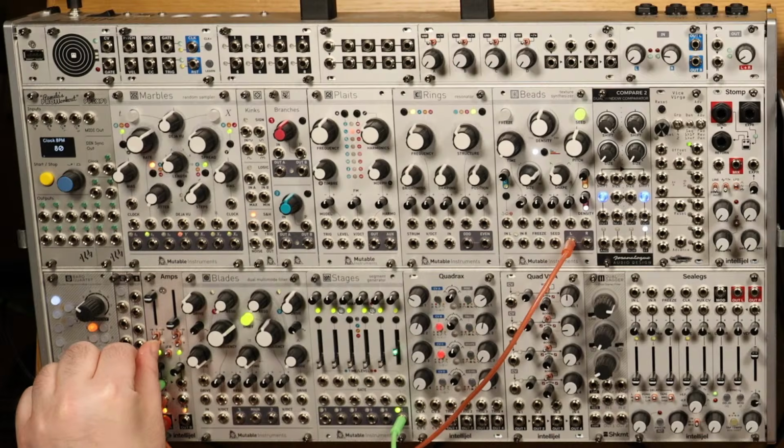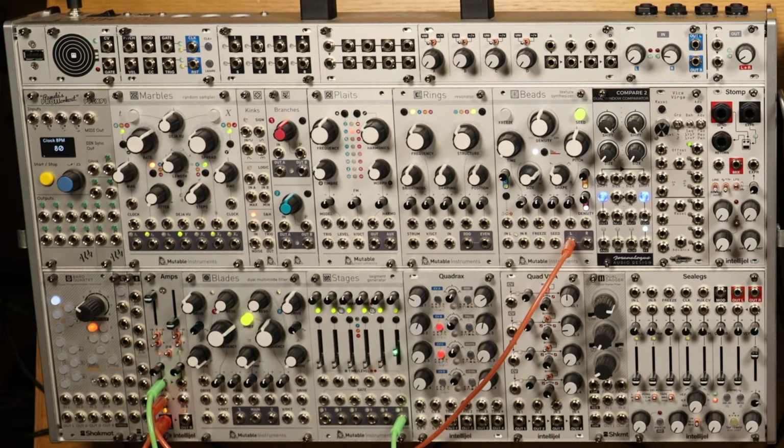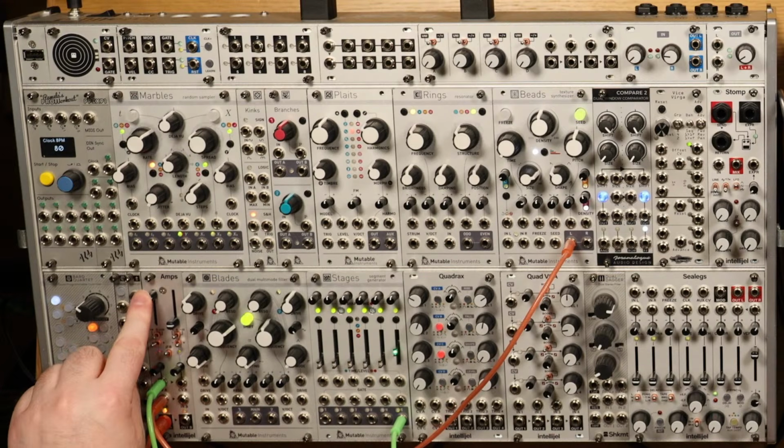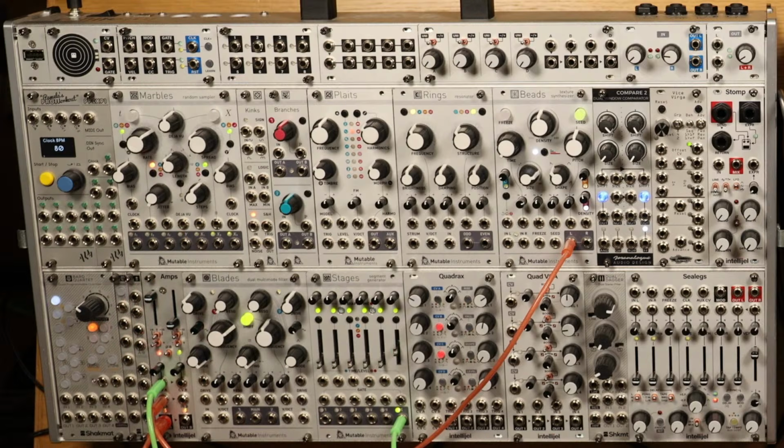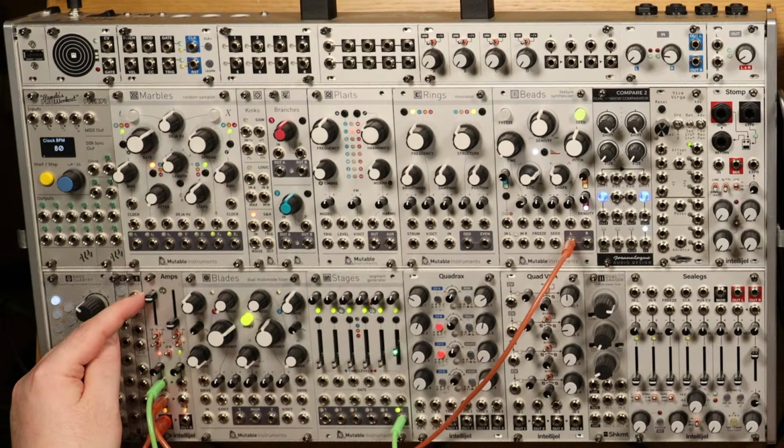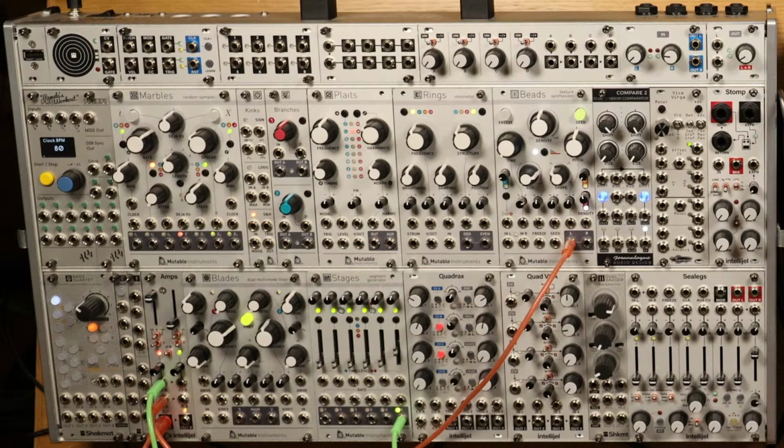But if I flip the inversion switch, you can see that green LED is now red, indicating that the CV coming in is being applied negatively. Now we're starting at maximum volume, and whenever the voltage is high on the LFO, the position of the offset is effectively moved down towards silence. So you get the opposite effect.